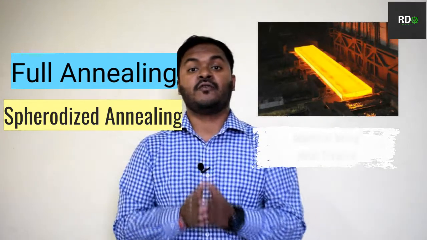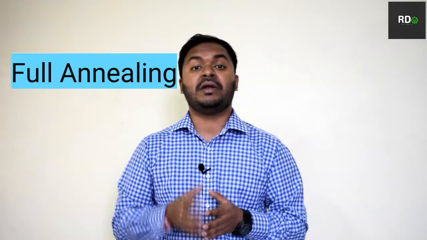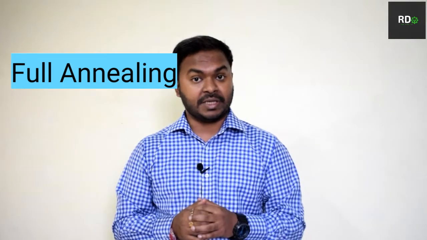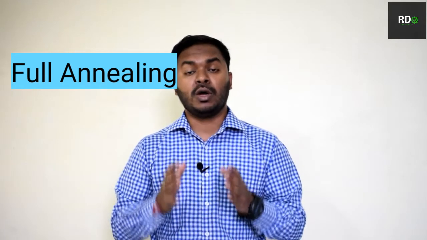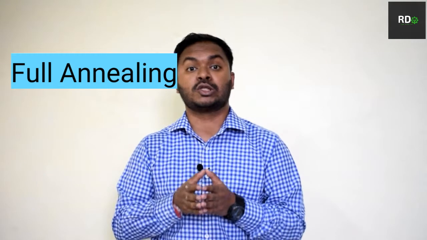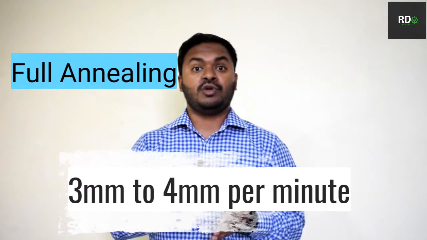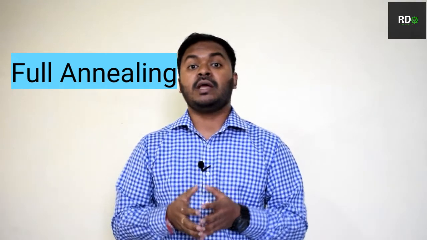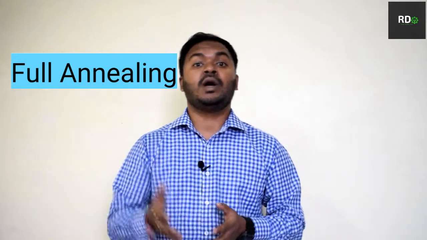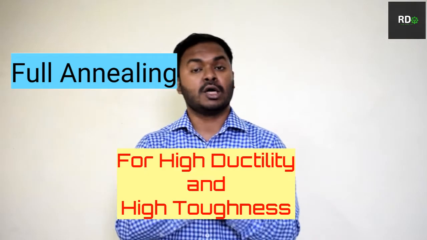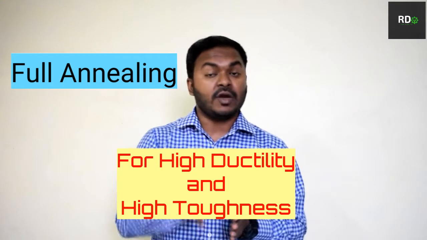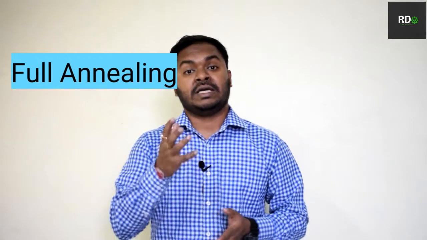In the first type, that is the full annealing, we treat the material at a temperature 40 to 50 or 70 degrees Celsius more than the critical temperature, and then hold the material at that temperature, which is called soaking, at a rate of 3 to 4 mm per minute, and then slow cool with a cooling rate of 30 to 200 degrees Celsius per hour depending on the composition of the material. Full annealing is done to increase the ductility and the toughness of the material.